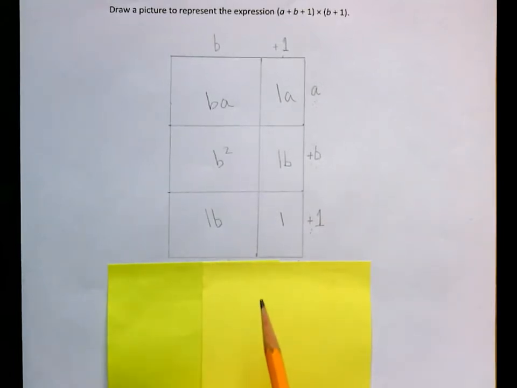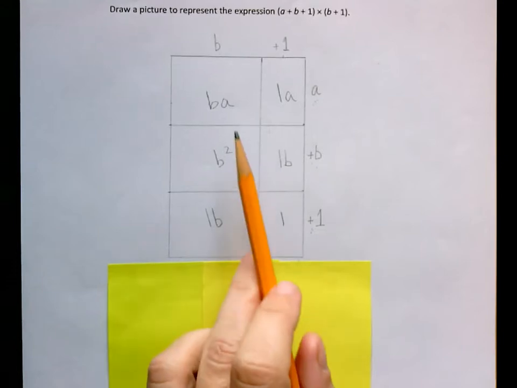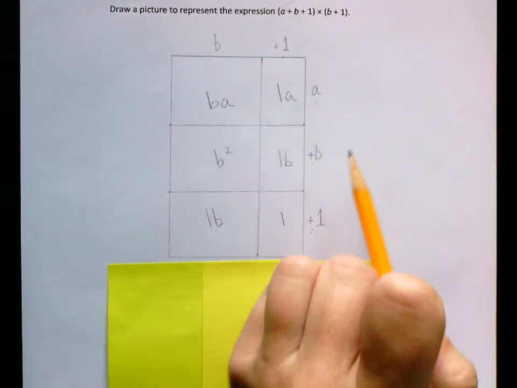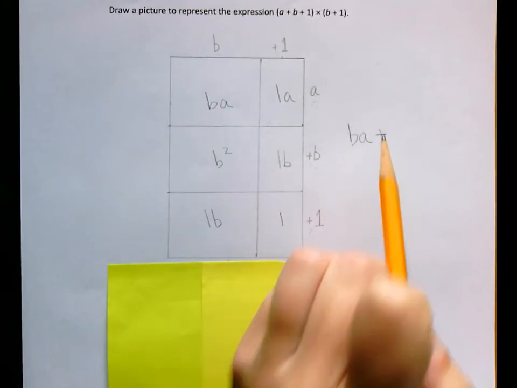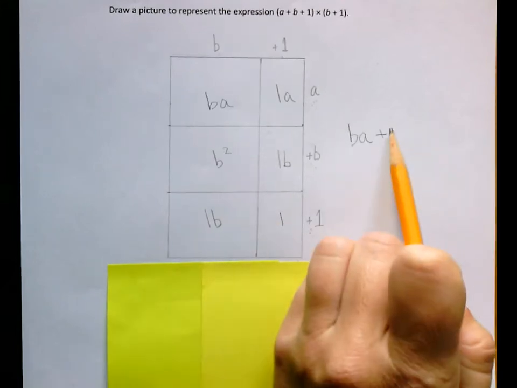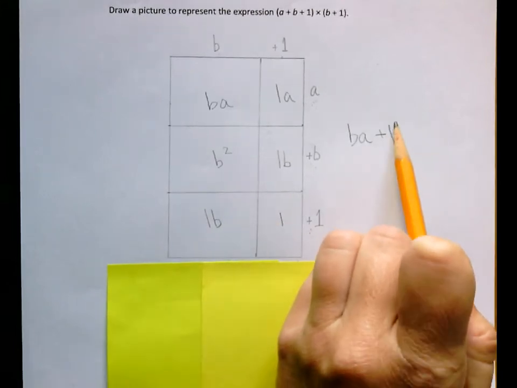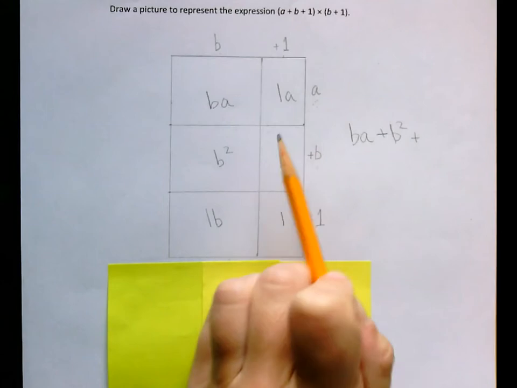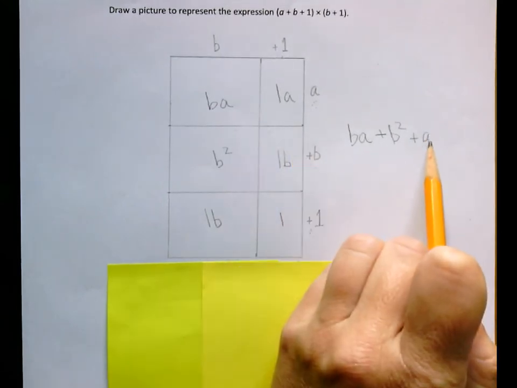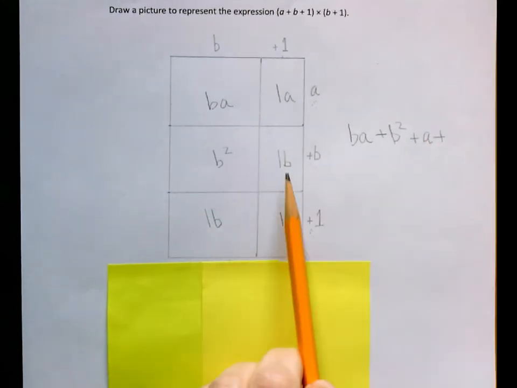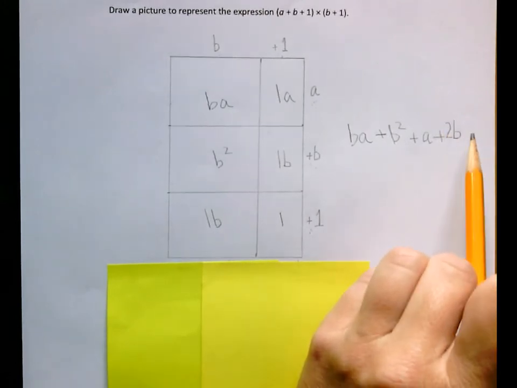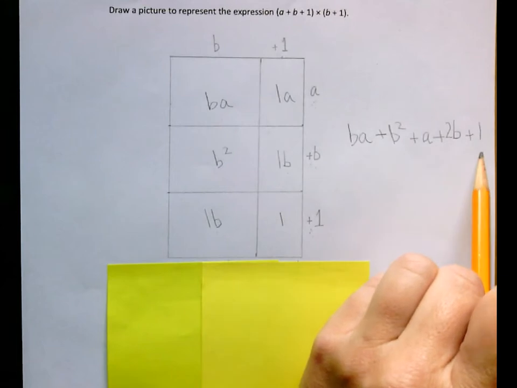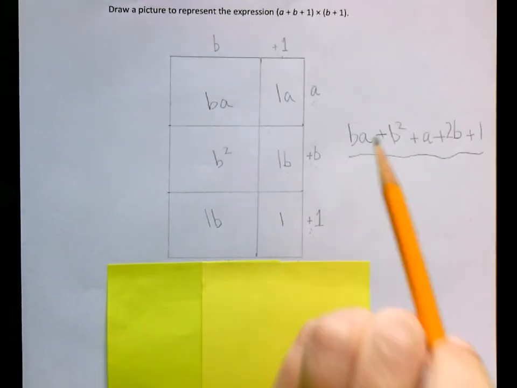Once the cells are filled, we can combine like terms to find the overall product. So I see here that I have ba, or ab, plus b squared, plus a, or 1a, plus 2b, plus 1, which represents our overall product.